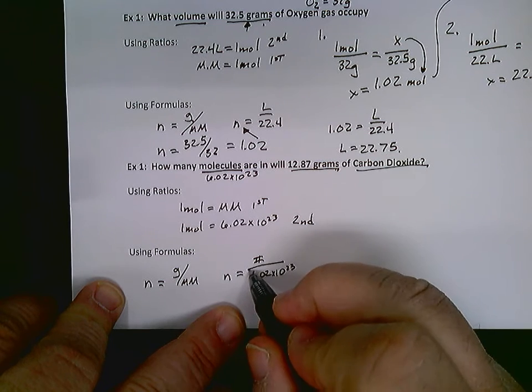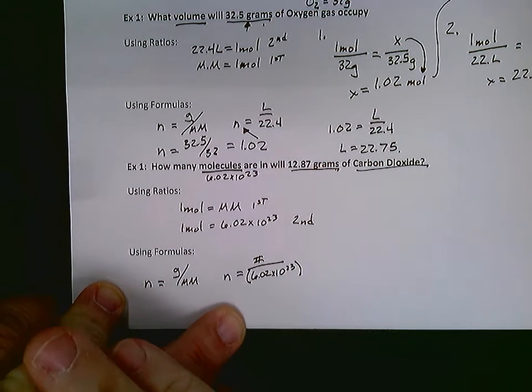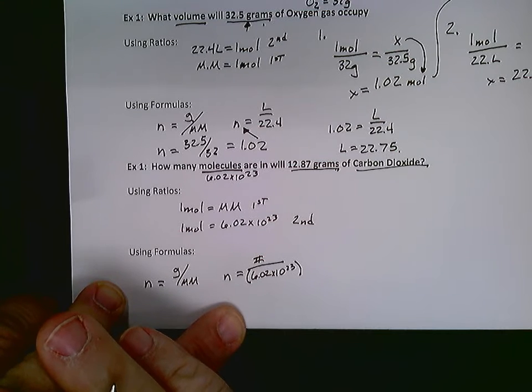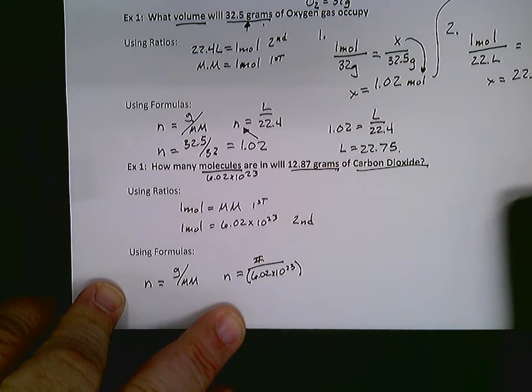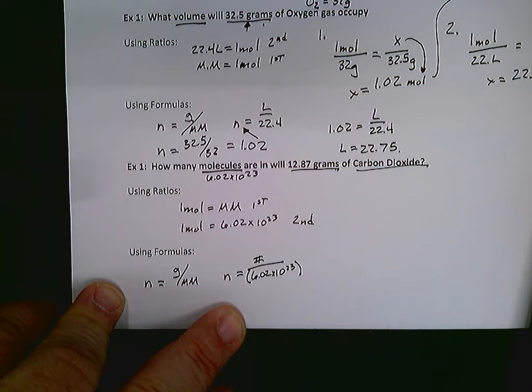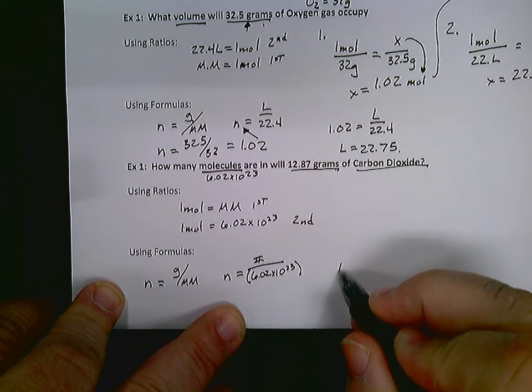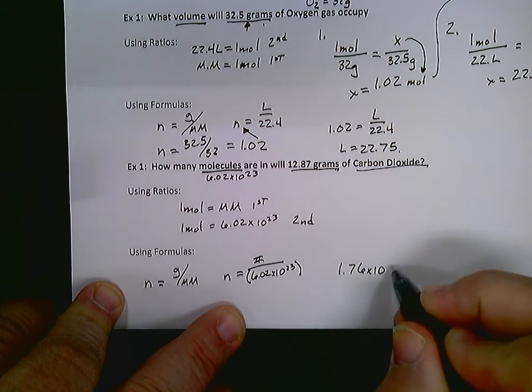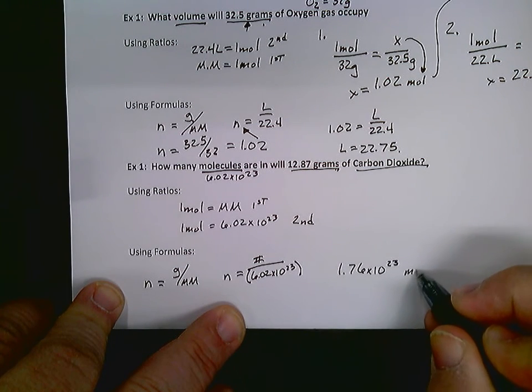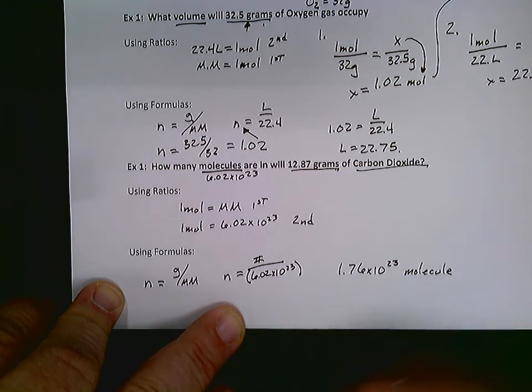Just remember, when you enter this into the calculator, make sure you put parentheses around Avogadro's number to avoid any order of operation errors. Now when you do this, the final answer, just so you can double check yourself and make sure you did this correctly, should be 1.76 times 10 to the 23rd molecules.